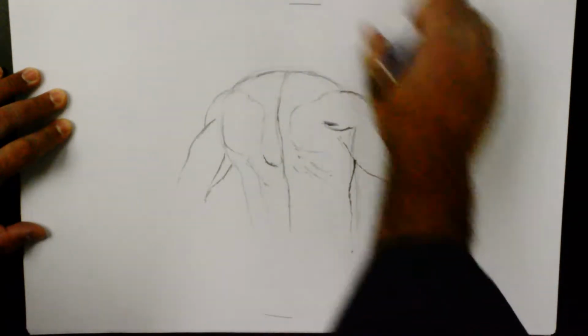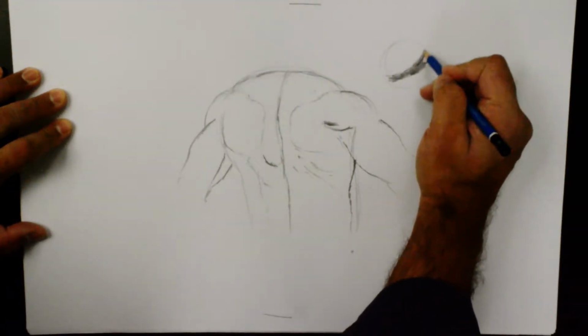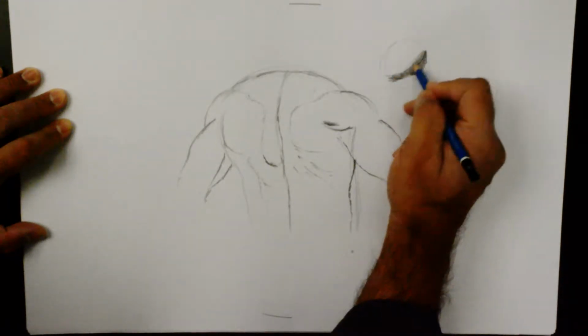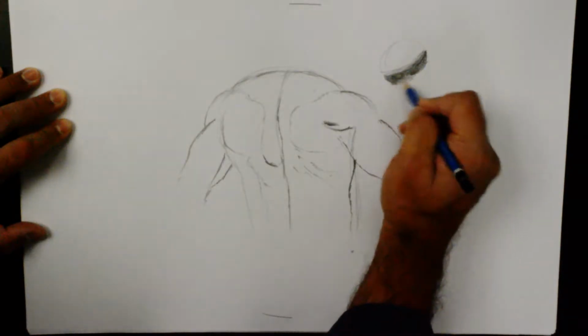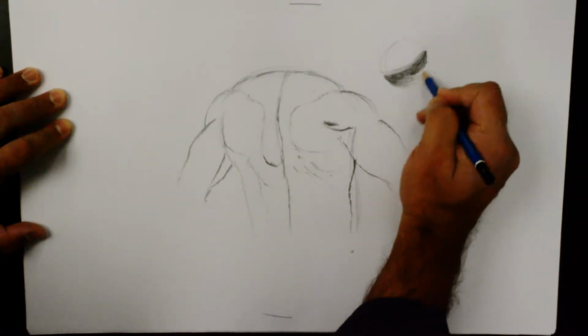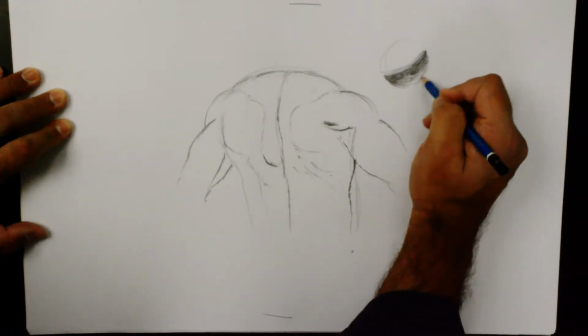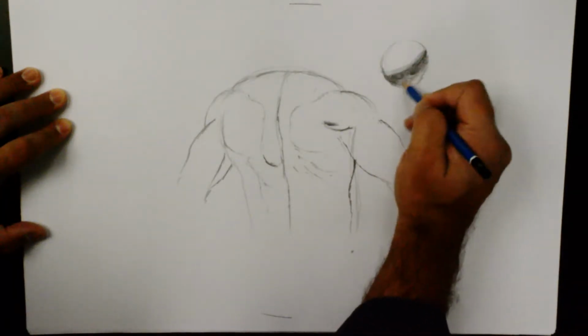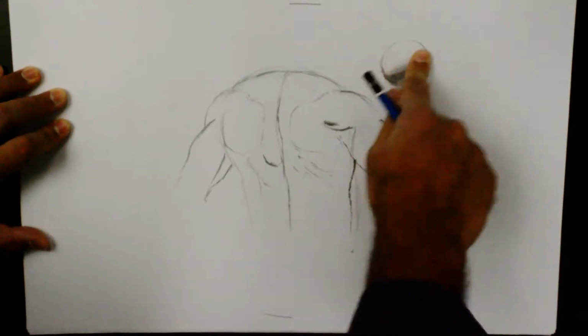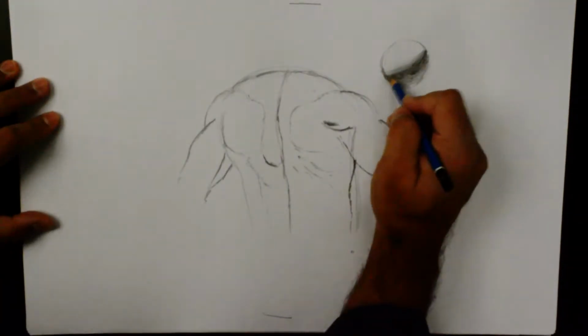So there will be a curve right there, and right along the curve dark tones, and they'll be going into lighter tones. So if you see there, that is the basic and the core principle.